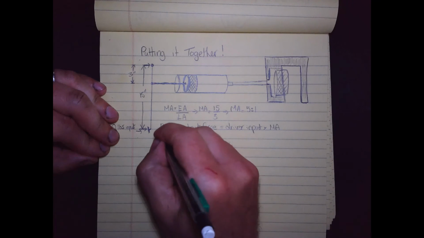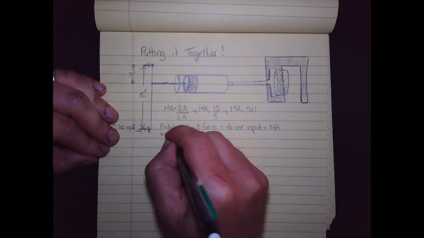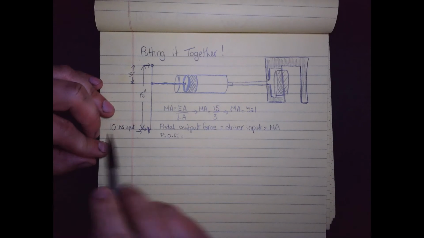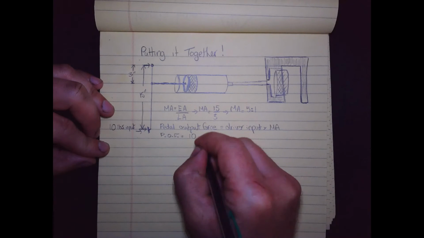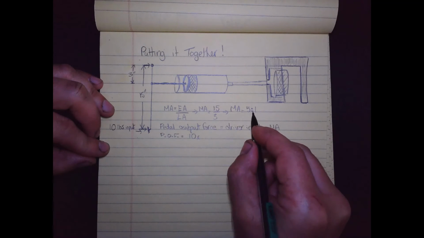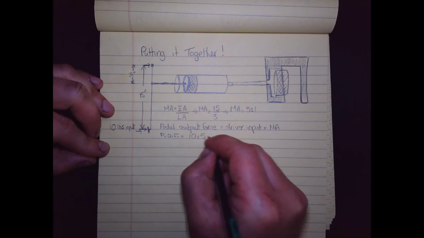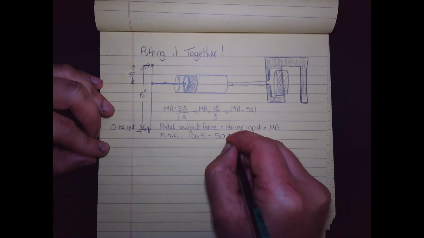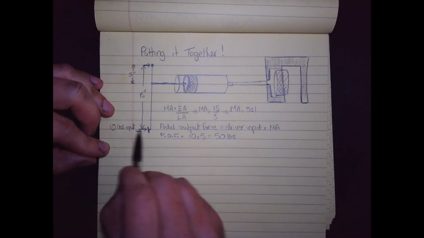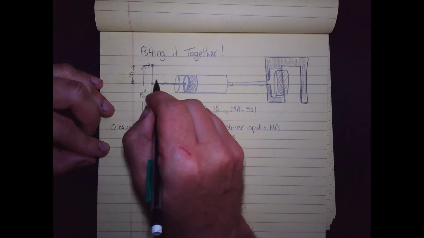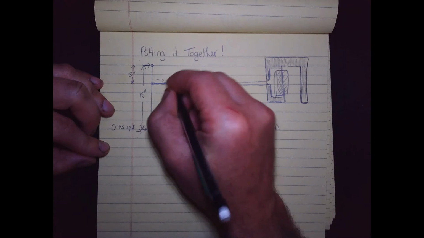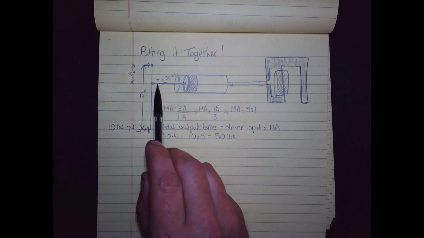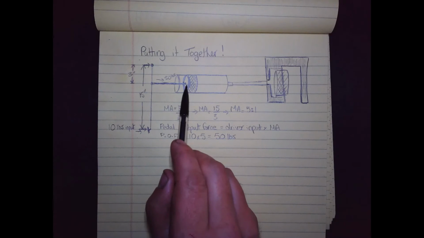So pedal output force equals driver input of 10 pounds multiplied by the mechanical advantage of 5 to 1, equals 50 pounds. Right? So we've got 10 pounds coming in here, and we've got 50 pounds acting here. 50 pounds acting on the back of the piston in the master cylinder.